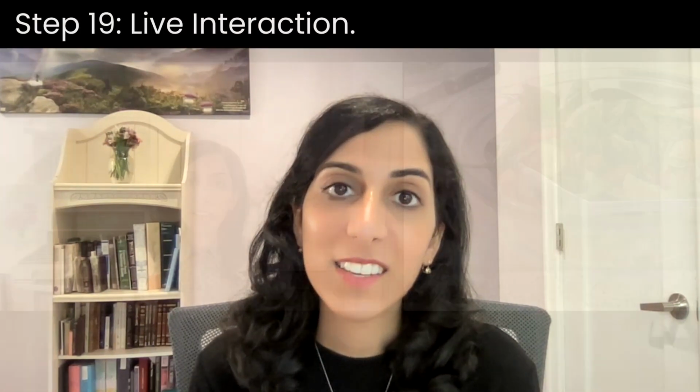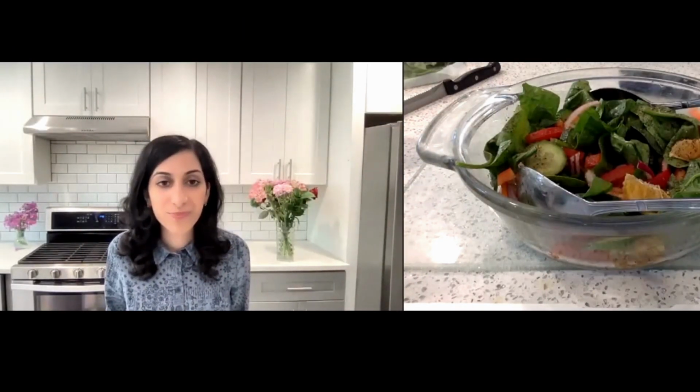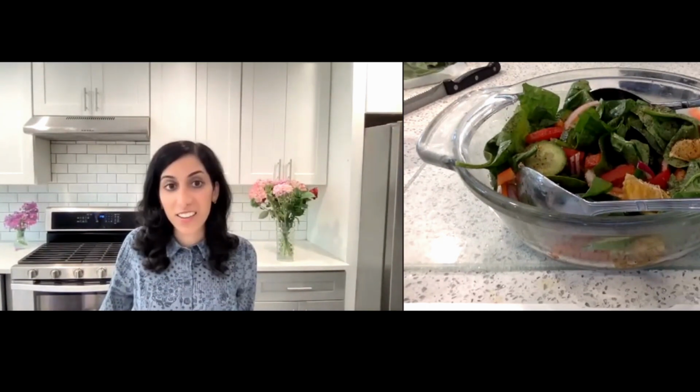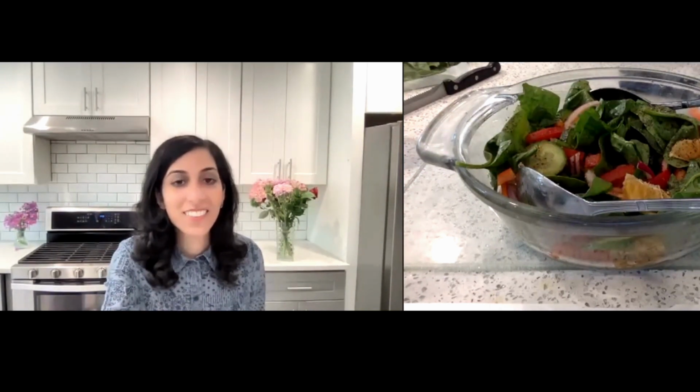At this point, the moderator will do shout-outs to centers who have submitted their attendance information to encourage other centers to submit it as well. The moderator will then explain to participants how to raise their hands and unmute themselves to share questions and comments. Step 19, live interaction. The dietitian will then call on participants who have their hands raised. Step 20, goodbyes. Thank participants for attending, encouraging them to attend again next time.